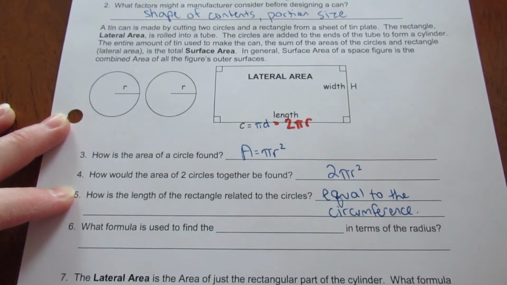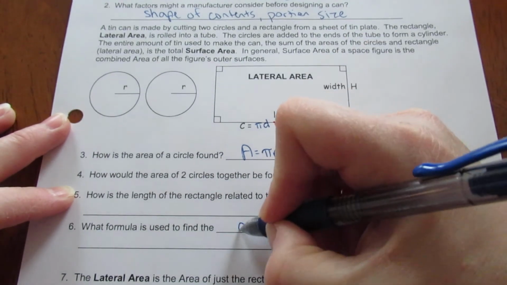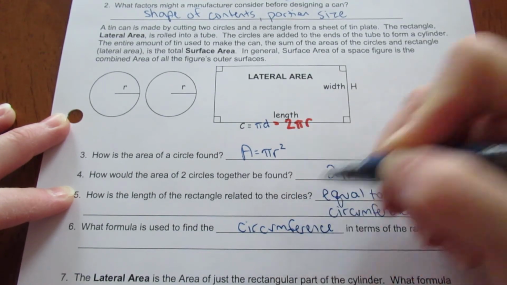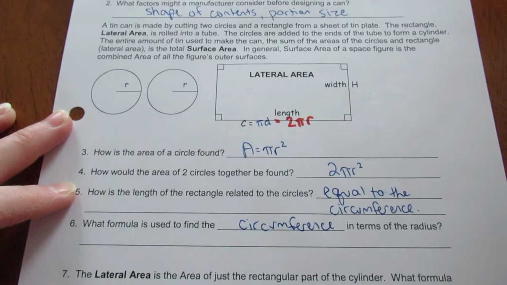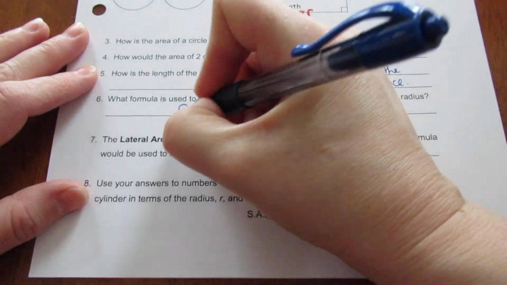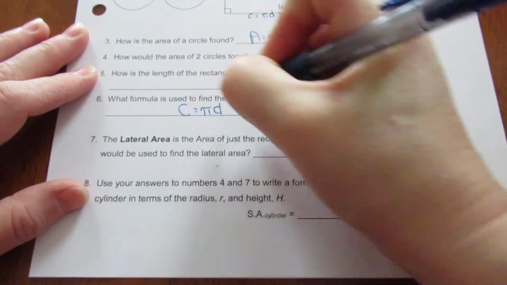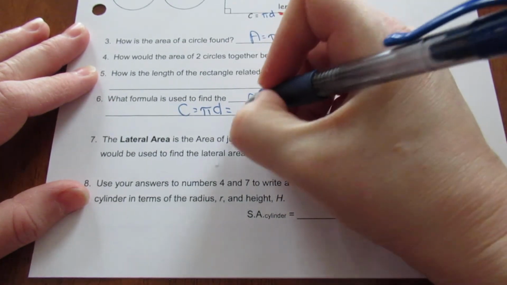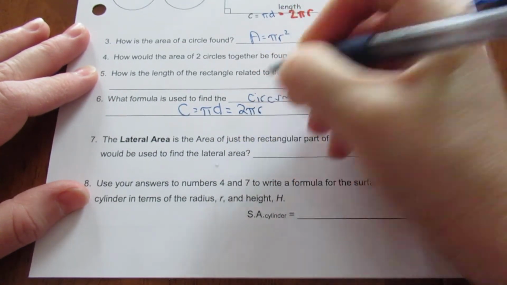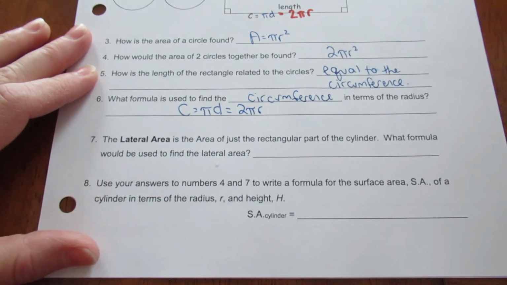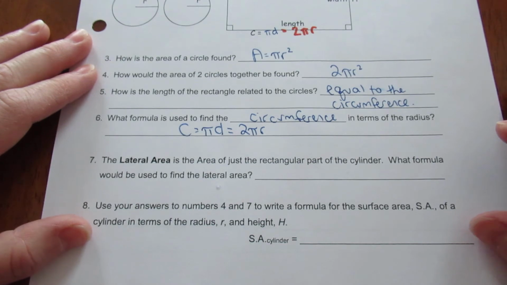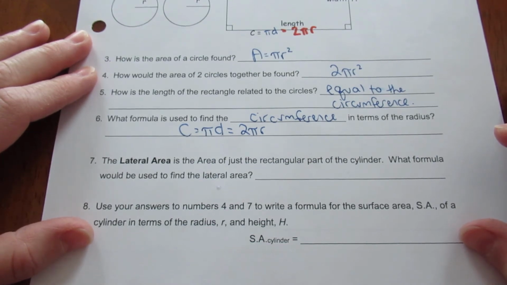What formula is used to find the circumference in terms of the radius? So typically, we would say that circumference is pi times diameter, but in place of that, so that we keep the radius as our one and only variable, we use 2 pi r. The lateral area is the area of just the rectangular part. What formula would be used to find the lateral area?